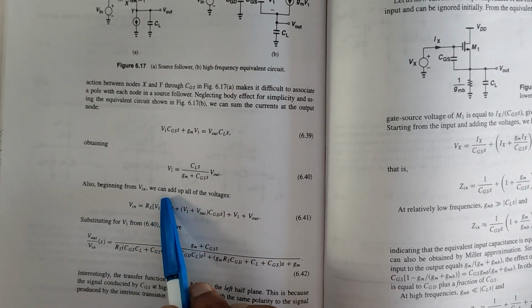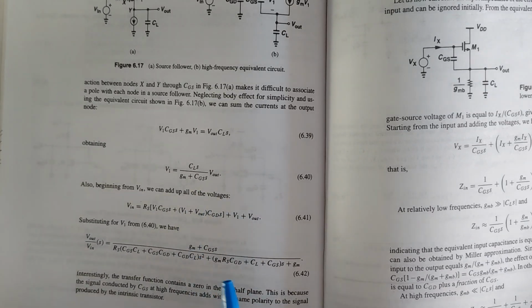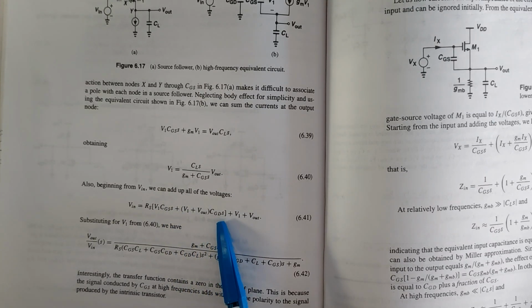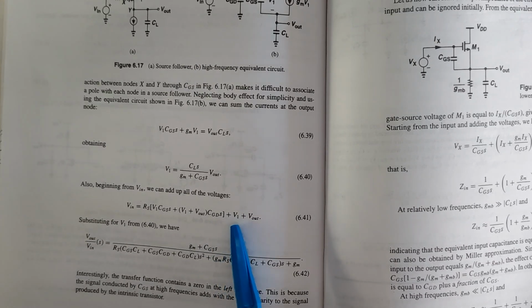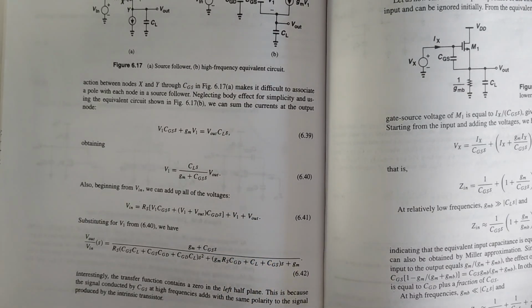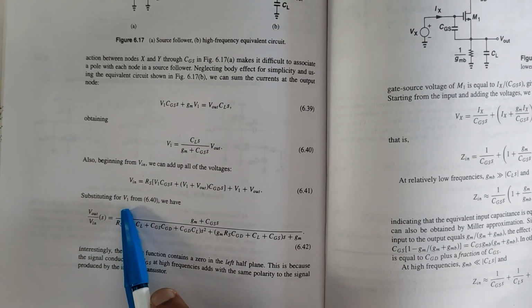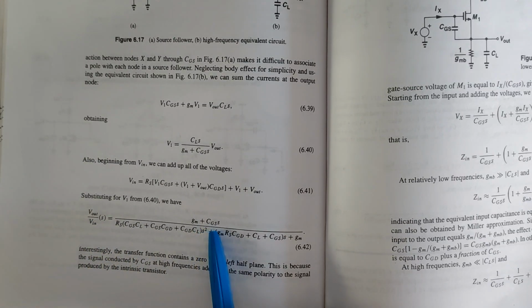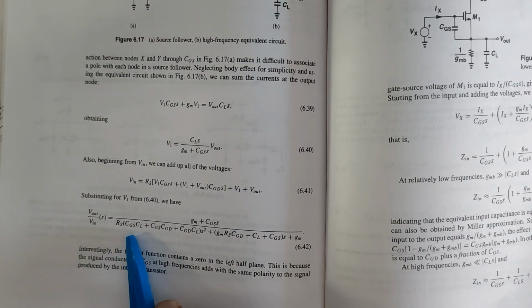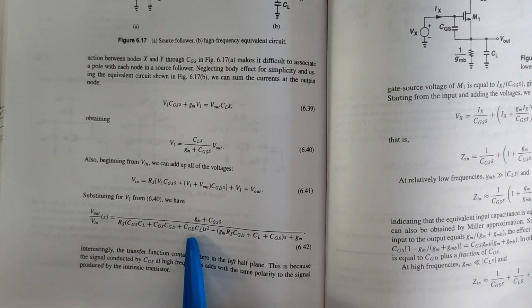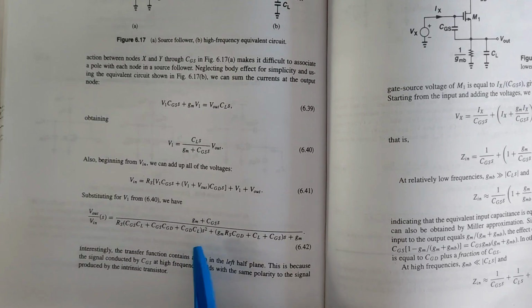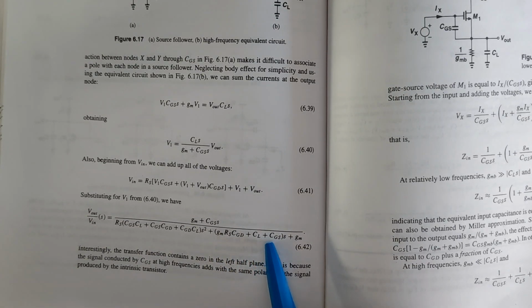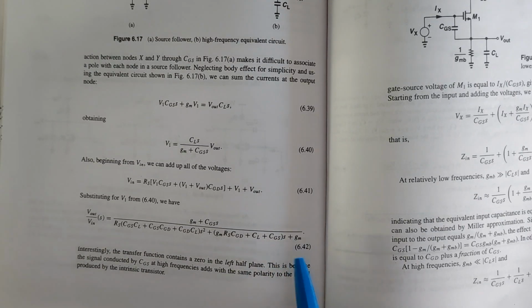Also, beginning from Vin, we can add up all the voltages: Vin equals RS V1 CGS S plus V1 plus V1 plus Vout, with CGD S. Substituting for V1 from the equation, we have Vout by Vin of S equal to gm plus CGS S, divided by RS CGS CL plus CGS CD plus CGD CL times S squared plus gm RS CGD plus CL plus CGS S plus gm.